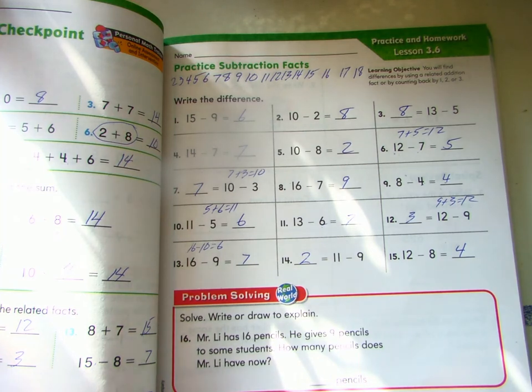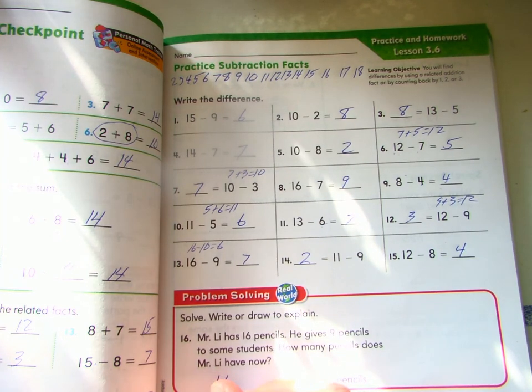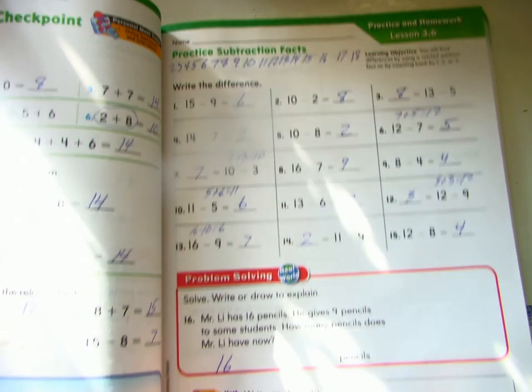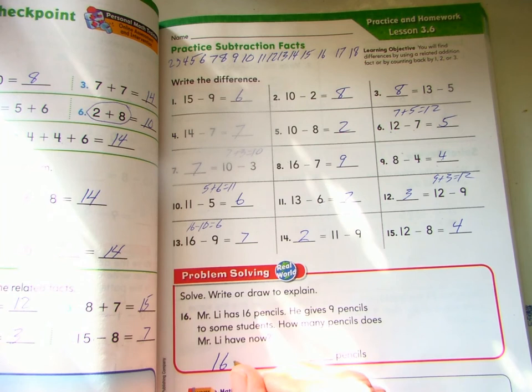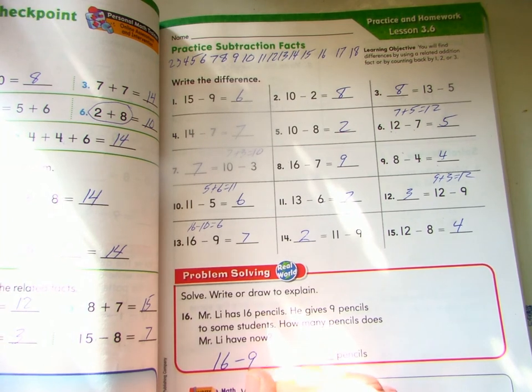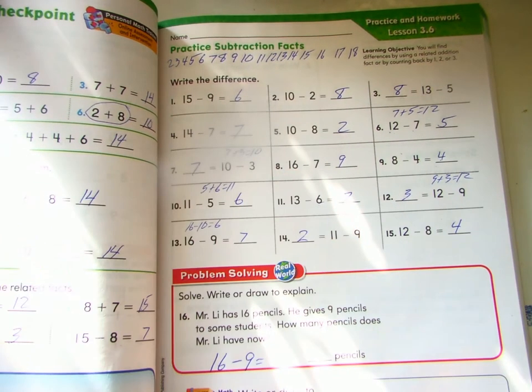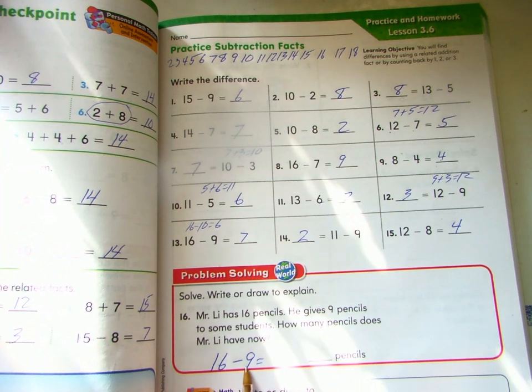How many did he begin with? 16. Write a 16 there. That'll help you out. And what did he do? He gave away 9. He gave away, take away 9. How many pencils does he have now? 16 take away 9. We can do take away 9 and count backwards, or we can think 16 take away 9. Suppose you take away 10.